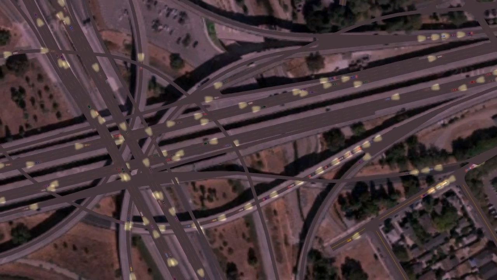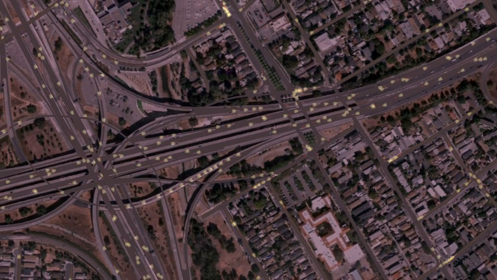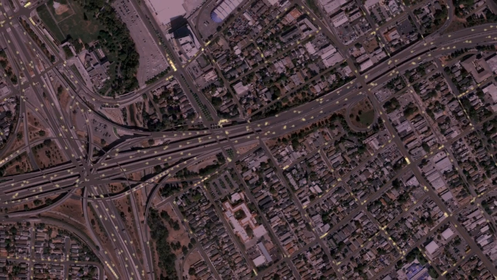Here we see an example of agent-based traffic simulation, where each vehicle's behavior is modeled individually. Such simulations are easy to visualize and allow for varied and complex vehicle behaviors.